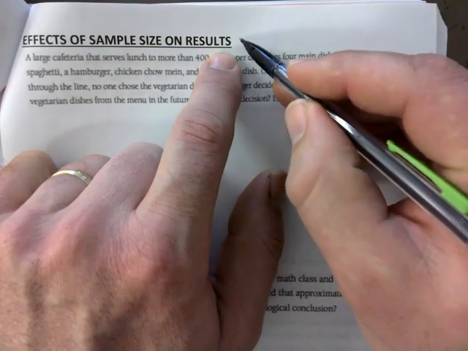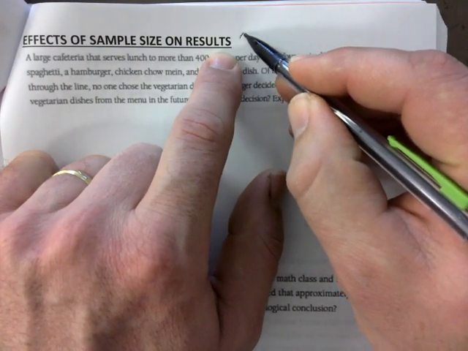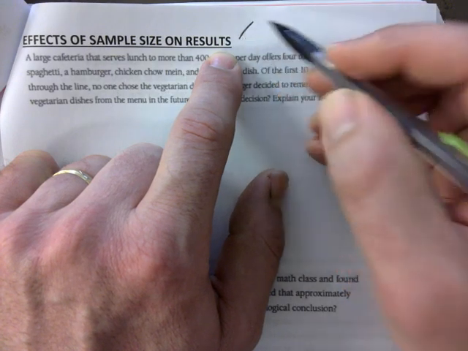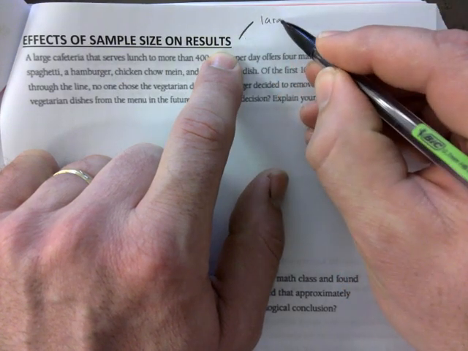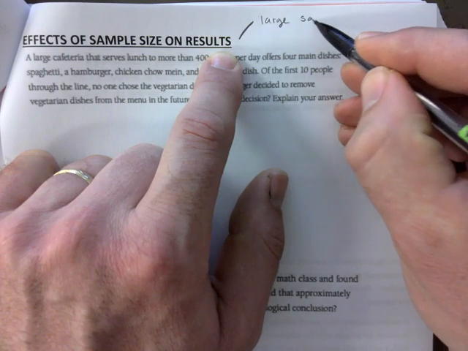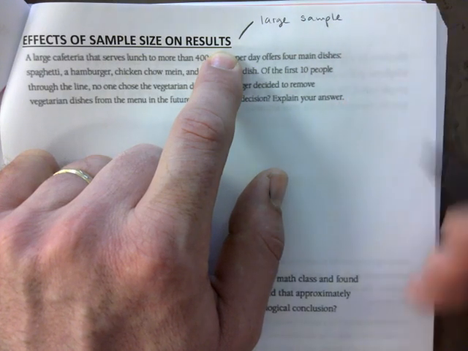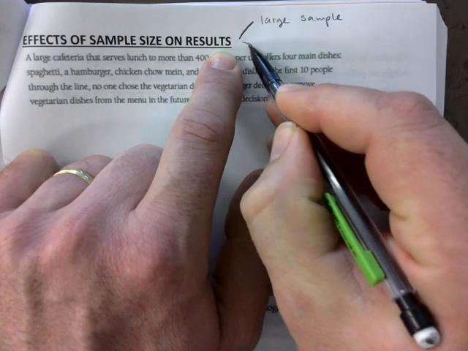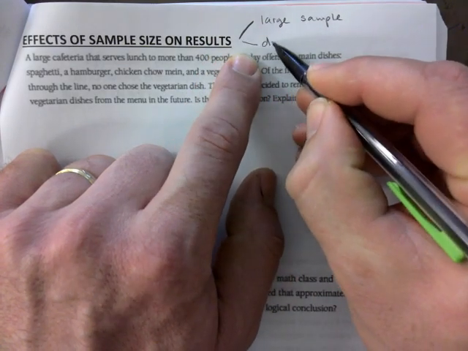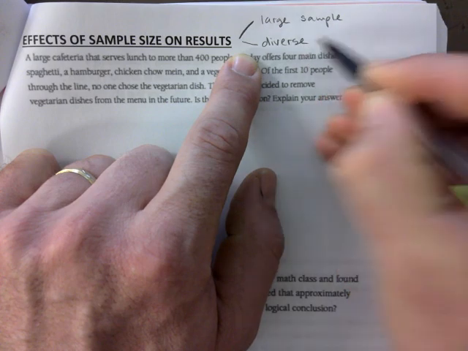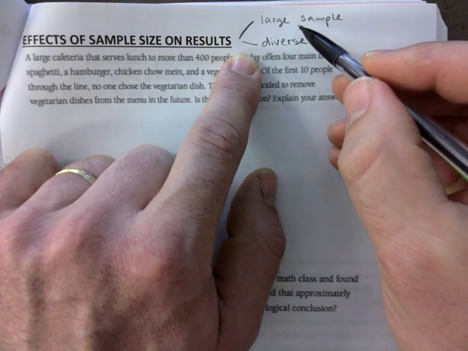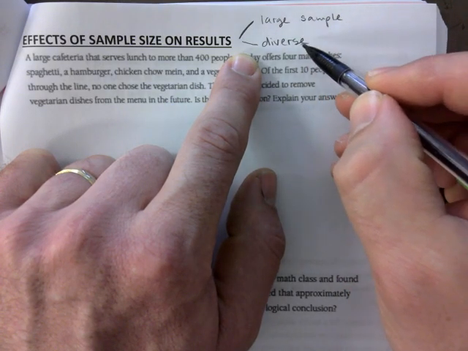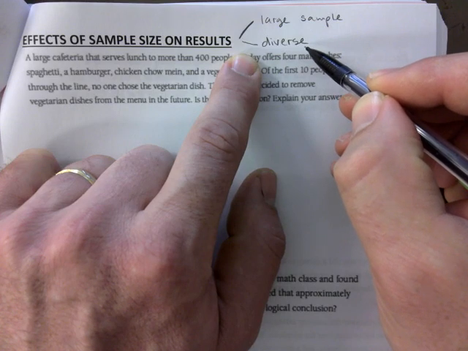So we want a large sample space, large sample size, right? That's key to be accurate when you're collecting data and you want to make a prediction. You want to have a large sample and diverse, right? So the size of the sample and how diverse it is makes a difference.